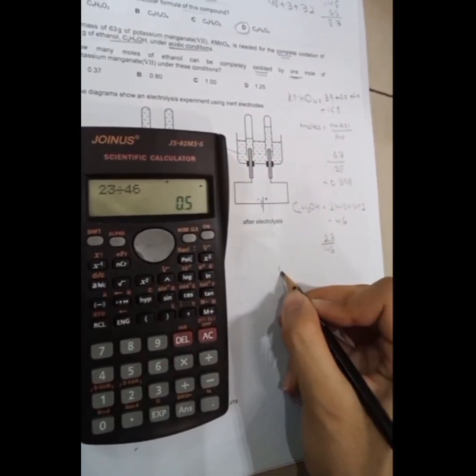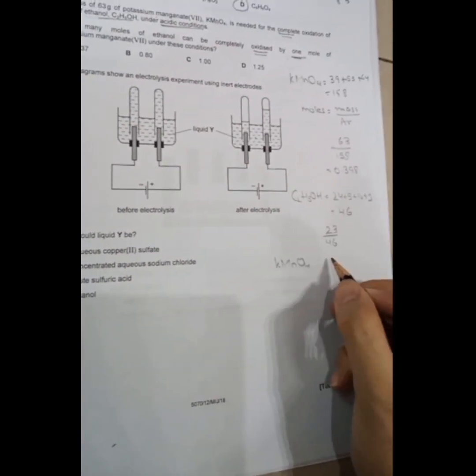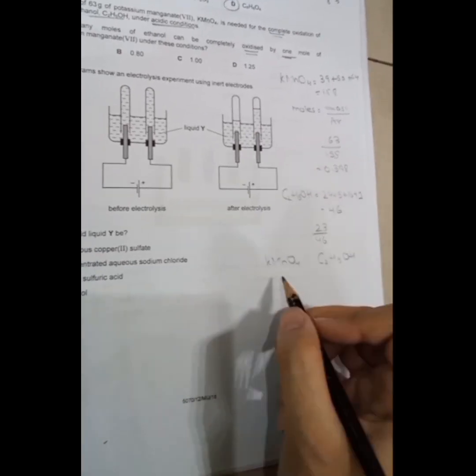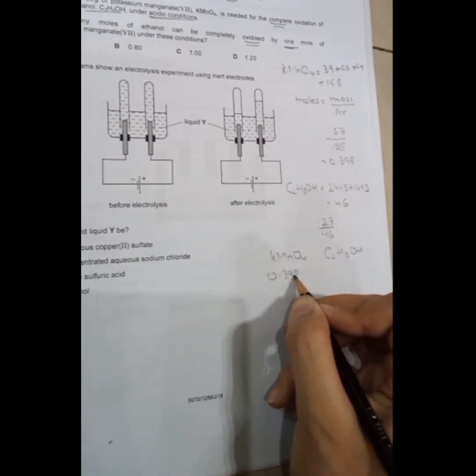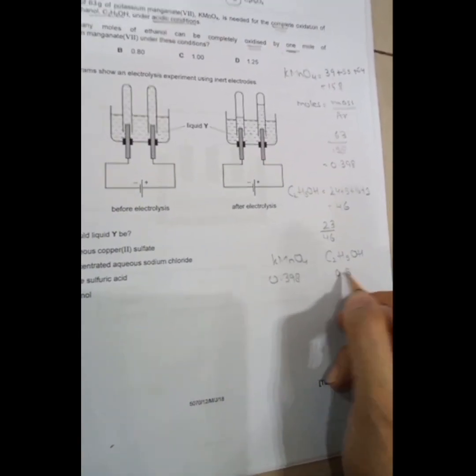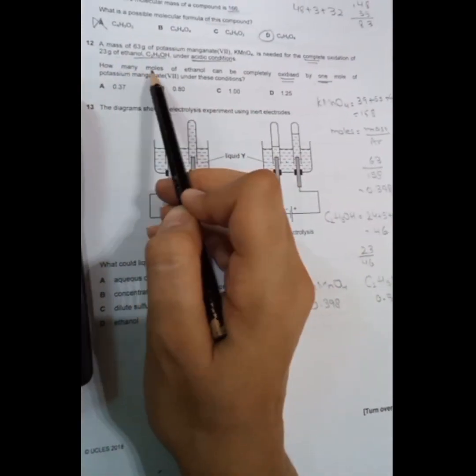Now we know we have KMnO4 and C2H5OH, and we just found out the moles. We said for 0.398 moles we have 0.5 moles, and they're asking for 1 mole of potassium manganate. So for 1 mole, how many moles can we oxidize?